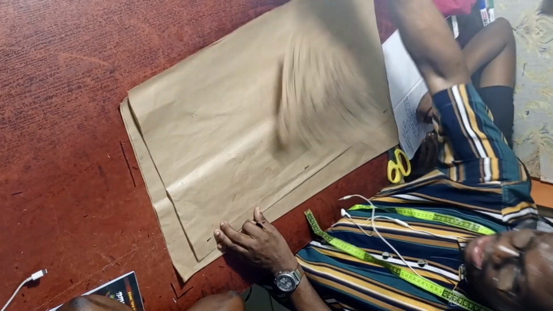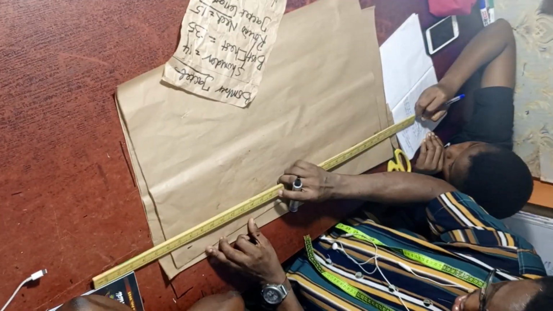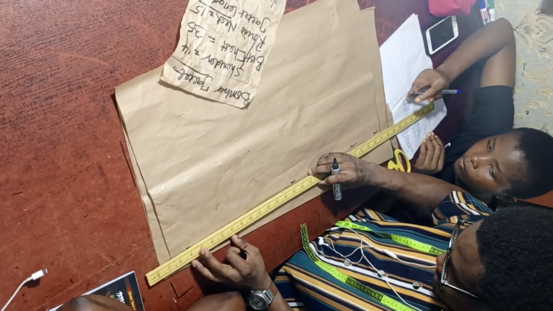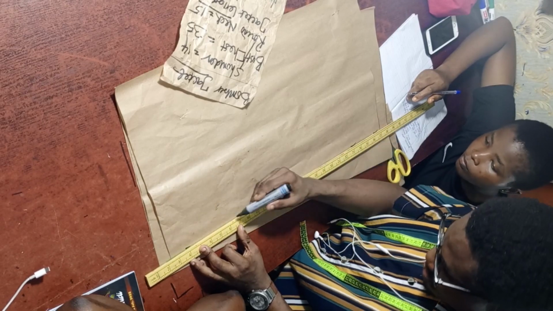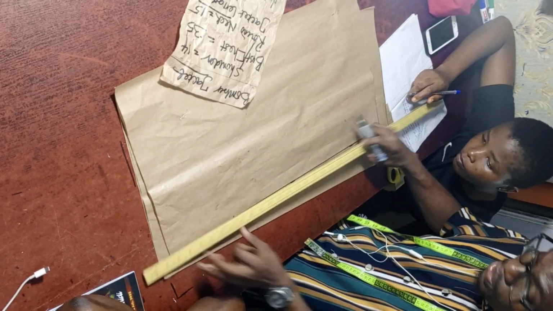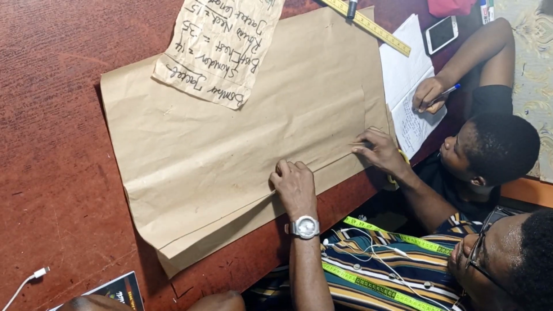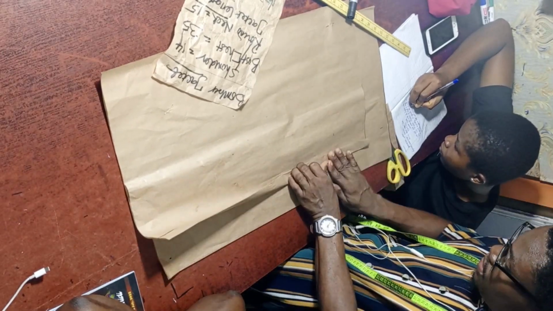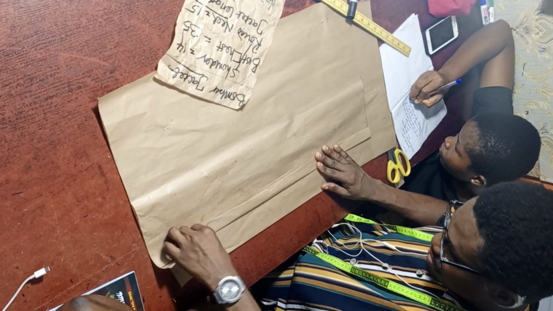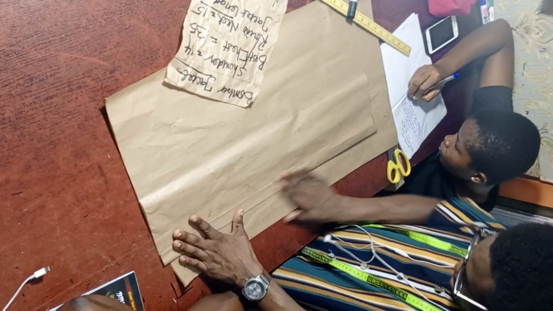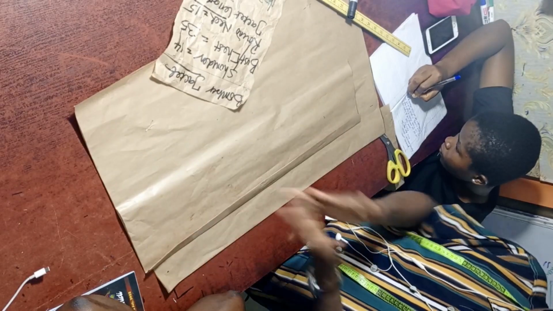After you are done marking it out, take your ruler and then connect. Please, this should be done on the front part. Then now you are done connecting it, all you have to do is to fold it out. So you can see guys, I folded it out.